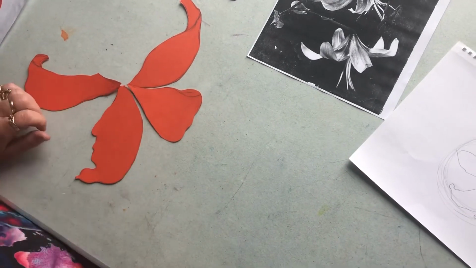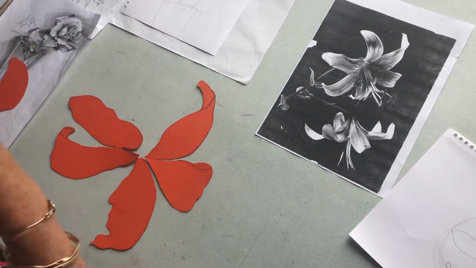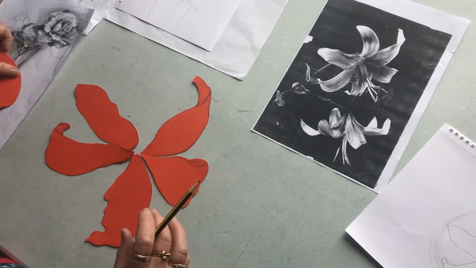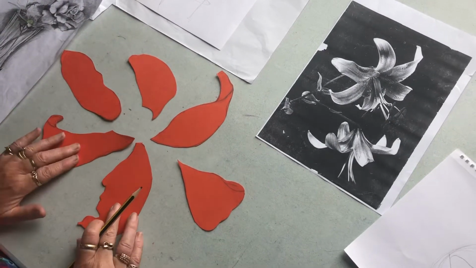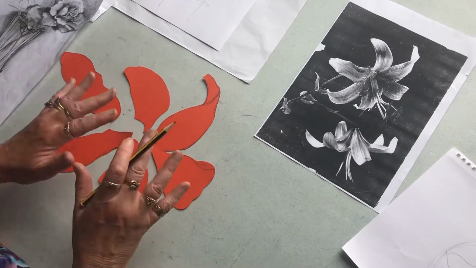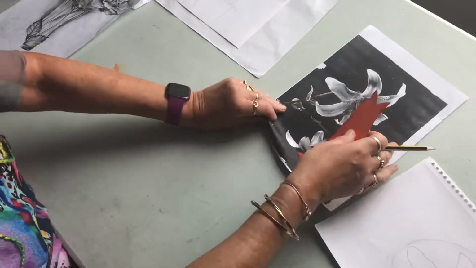Again, you've got to give your brain time for this shift to happen in your head, so you can actually start to see them as shapes. But each one of those is quite different. And again, it goes back to taking your time. So that's how you would do an individual bloom.